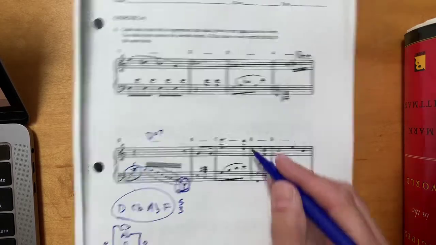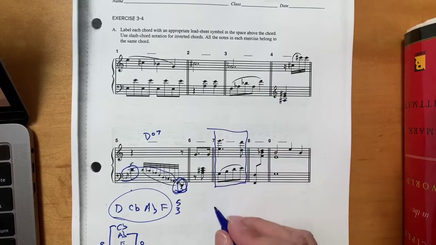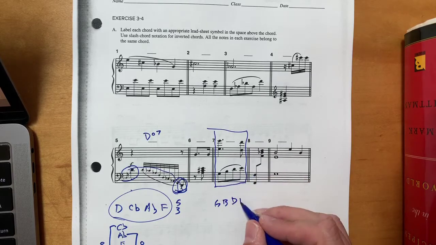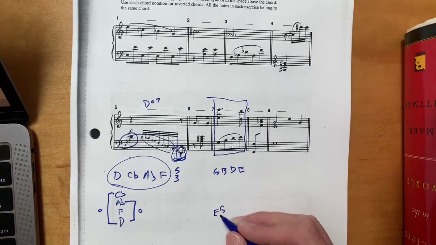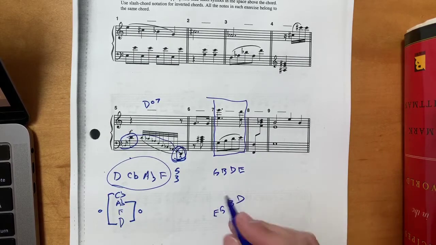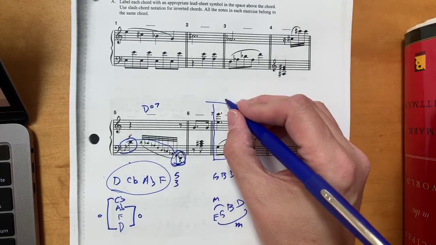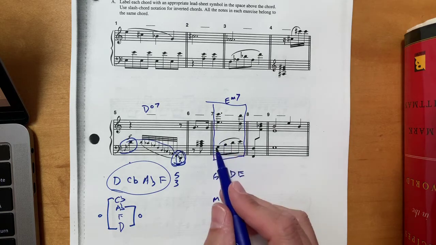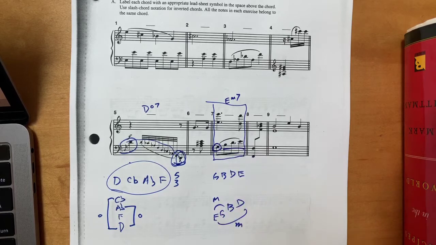Let's look at this one. This one's interesting. I gather up the notes. I've got G, B, D, E, and there's E and D, so those are repeated. We stack it up in thirds and we get E, G, B, D. That's a minor triad with a minor seventh. So this is an E minor 7 chord. Now the bass line moves through all of these notes, but this one is our bass note for the measure.